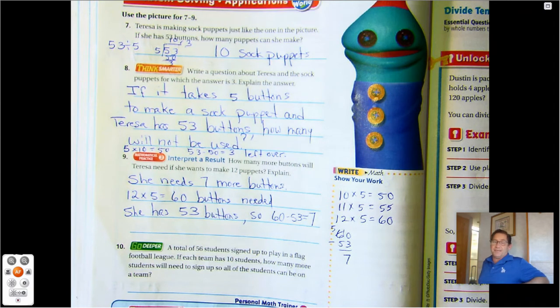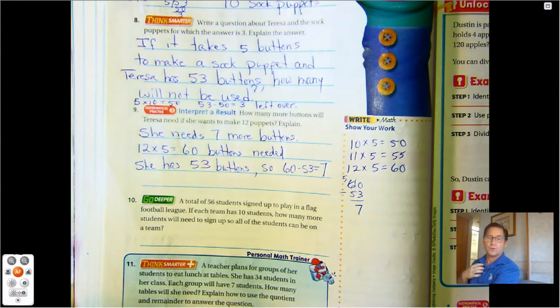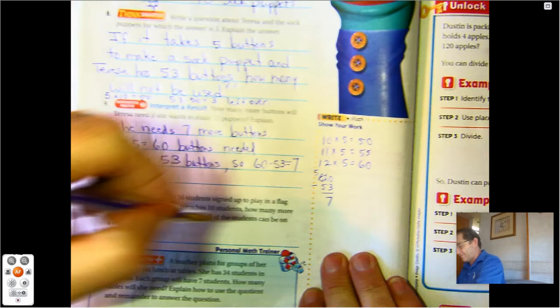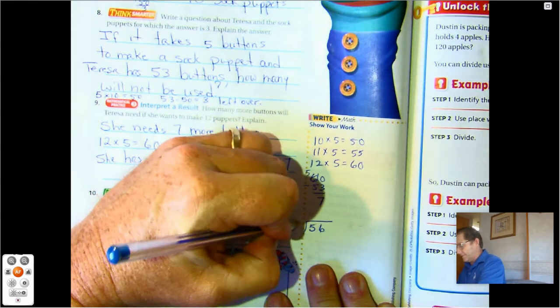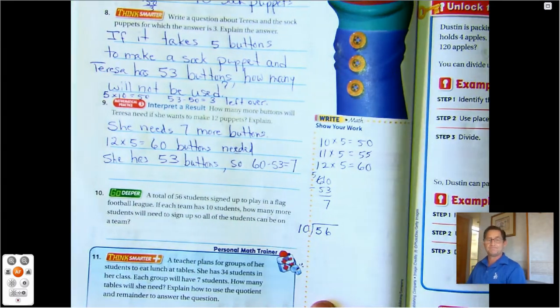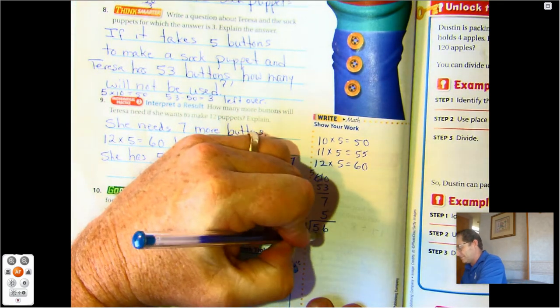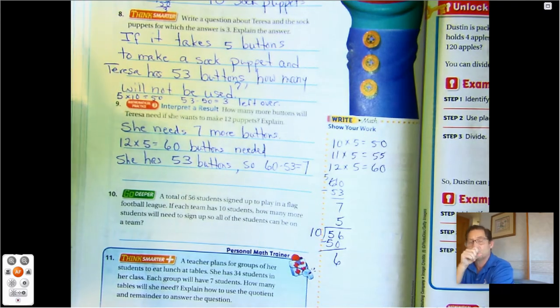All right. And number 10, a total of 56 students signed up to play in a flag football league. Each team has 10 students. How many more students will need to sign up so all the students can be on a team? All right, so we have 56 students, and we're going to put 10 students on a team. Okay, well, I know 10 times 5 is 50. That's going to leave me 6 players. 5 teams with 6 left over.